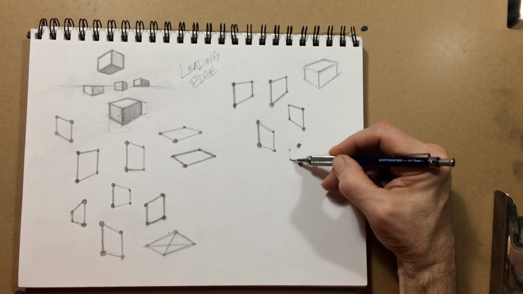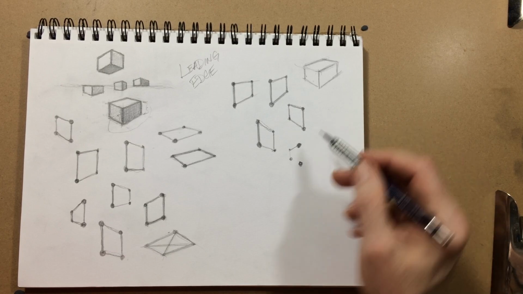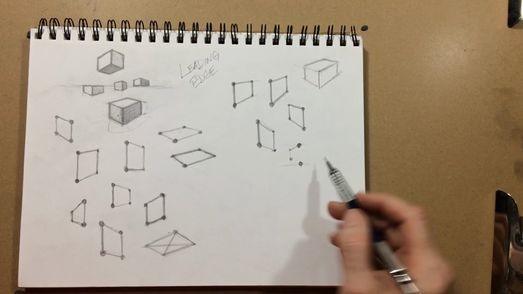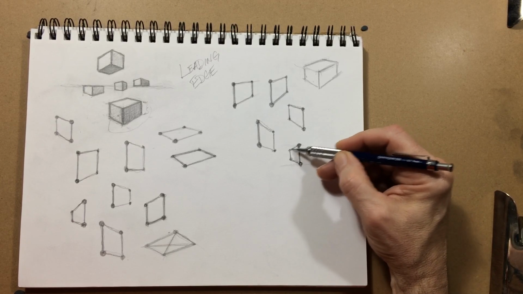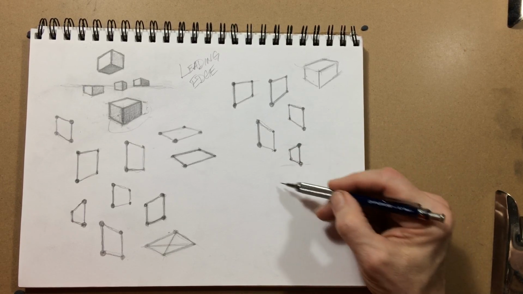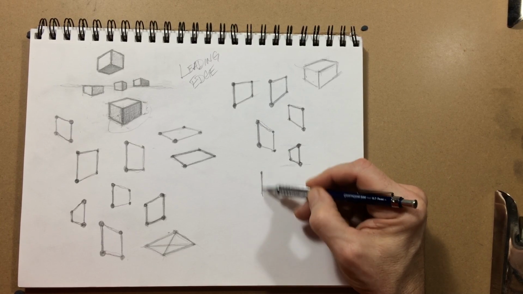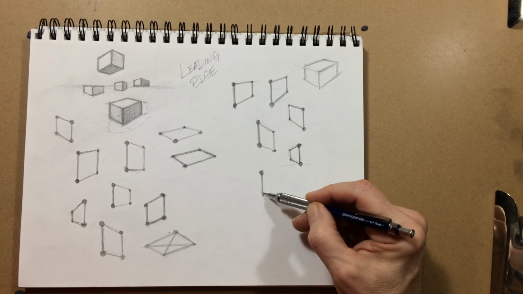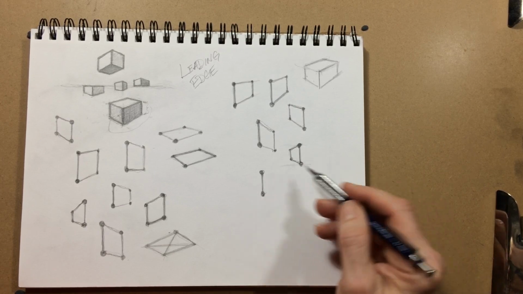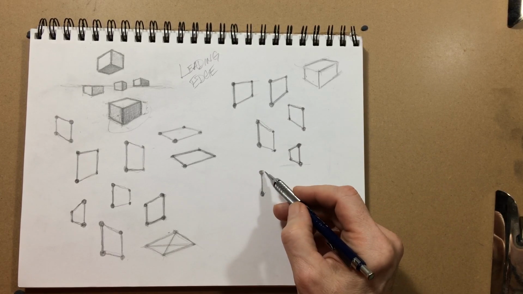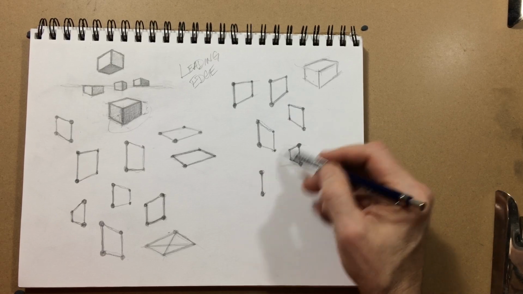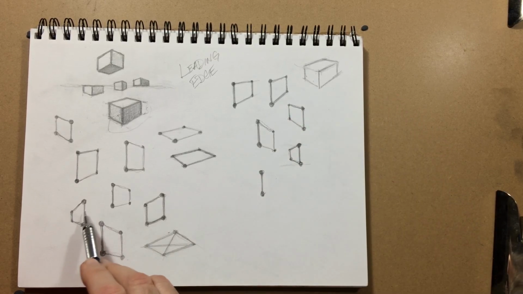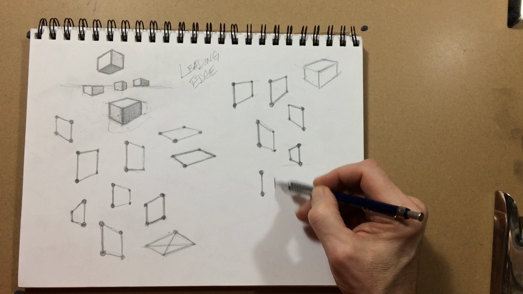Sometimes it'll be shorter and sort of in between the height. You'll notice sometimes I'm going right and left, just getting comfortable with that as well.